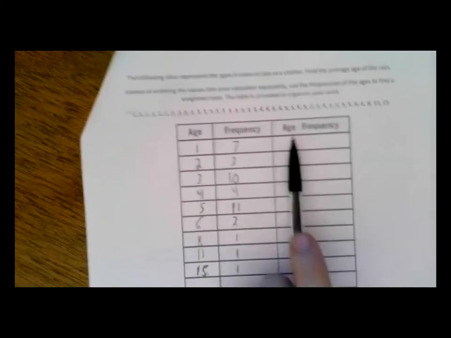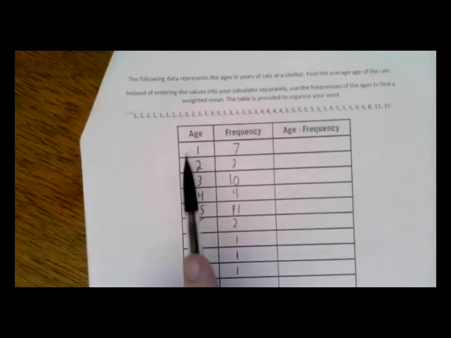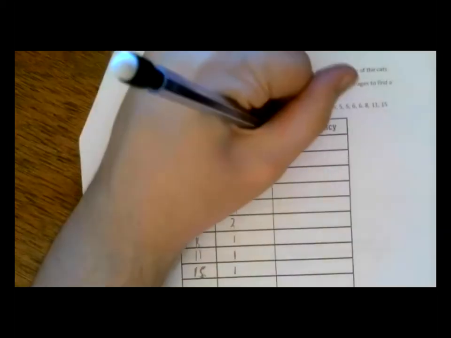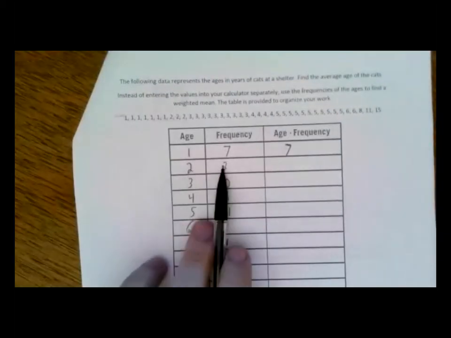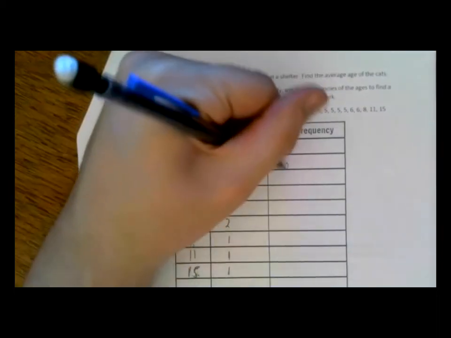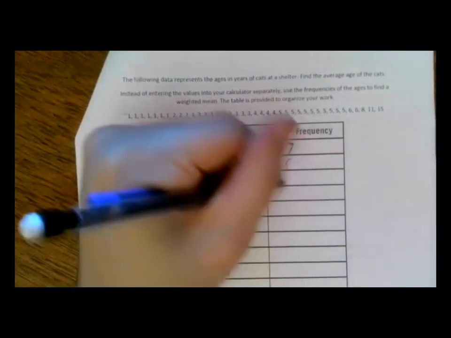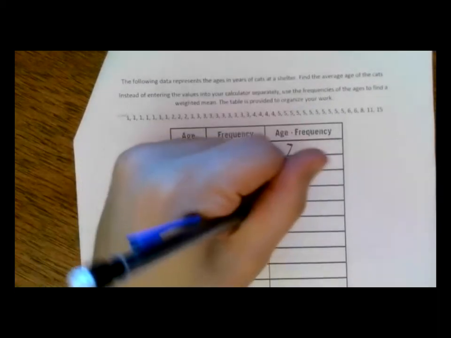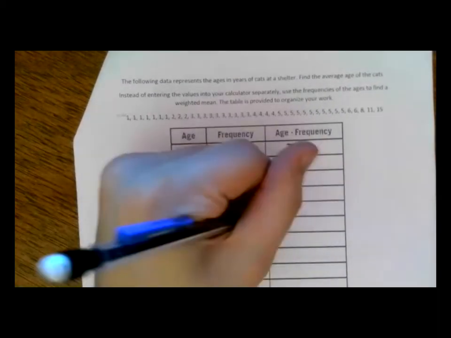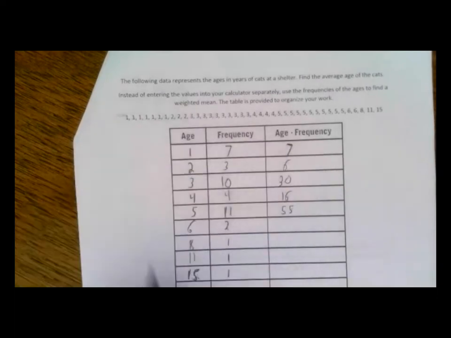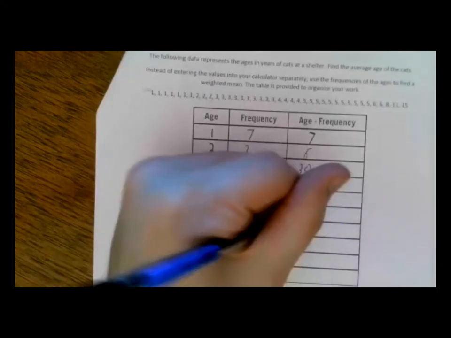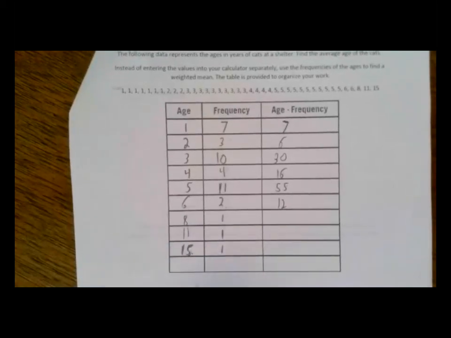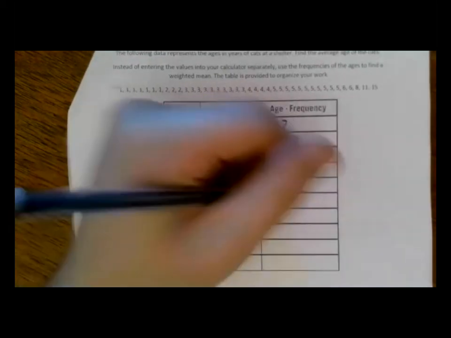My age times my frequency is just the first column multiplied by the second column. So I have 1 times 7, which is 7. 2 times 3, which is 6. 3 times 10, which is 30. 4 times 4, which is 16. 5 times 11, which is 55. 6 times 2, which is 12. And 8 times 1, 11 times 1, 15 times 1, so 8, 11, and 15.